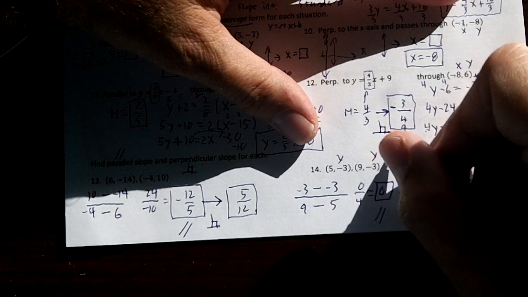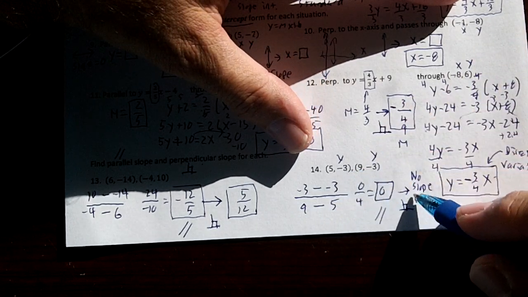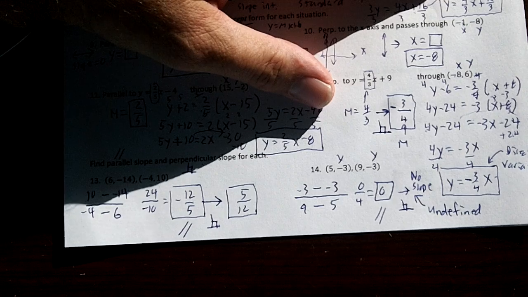Okay, so this right here is a flat line. And then if we get the perpendicular slope, it goes straight up and down, and it will have no slope.